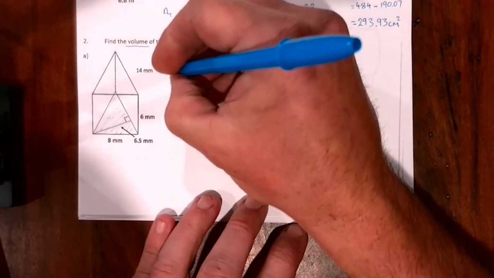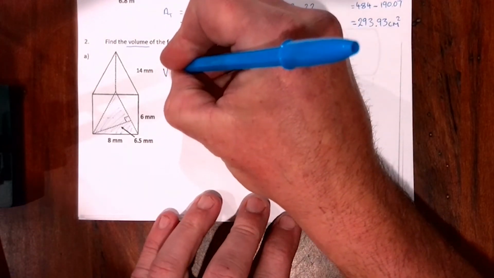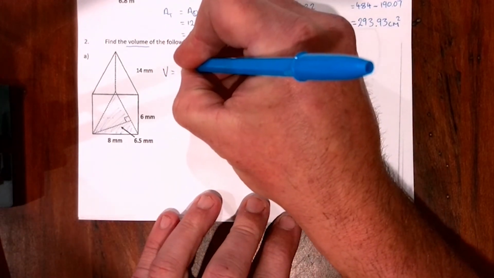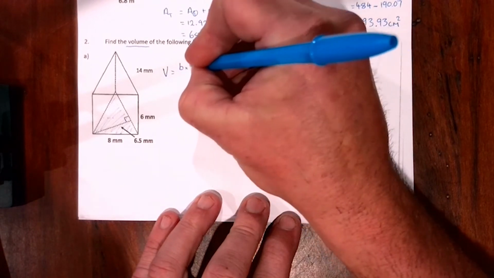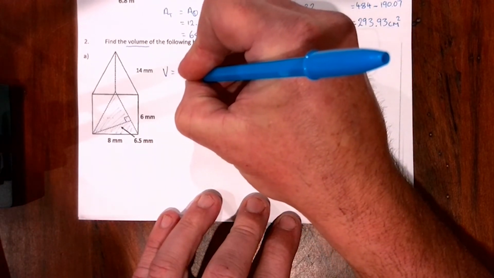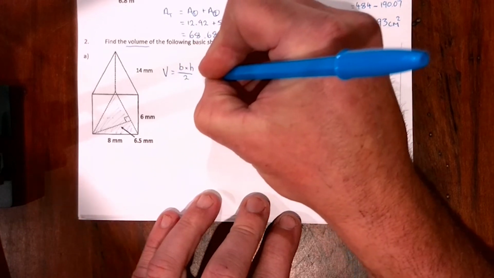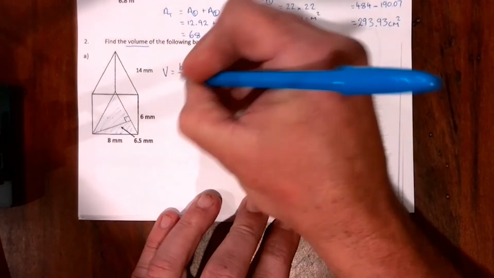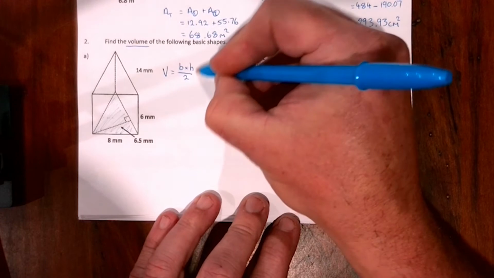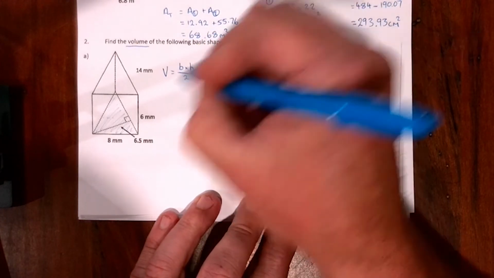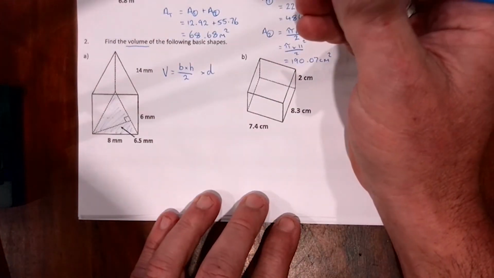So you can use the formula. It's volume equals the area of a triangle multiplied by the depth of the shape. But that's all it's saying, okay? So we're looking at the area of the triangle and then multiplying it by how tall the shape is.